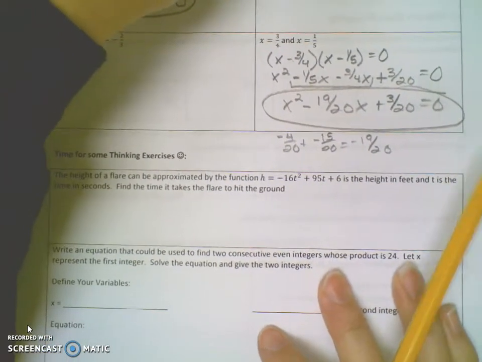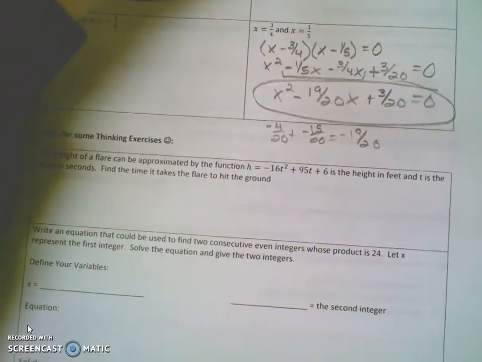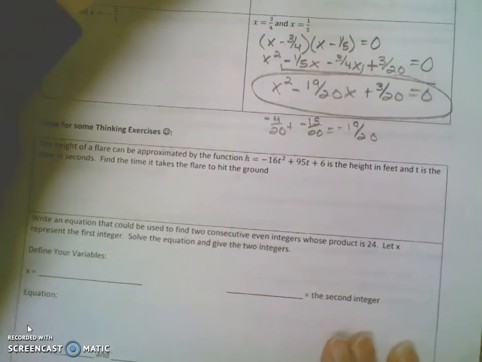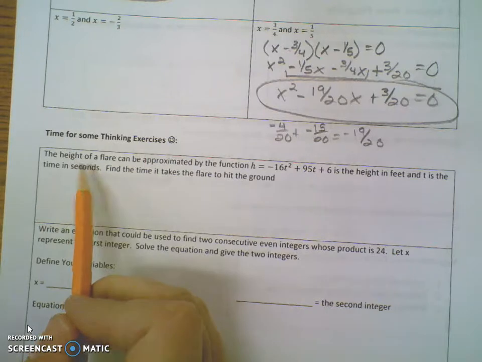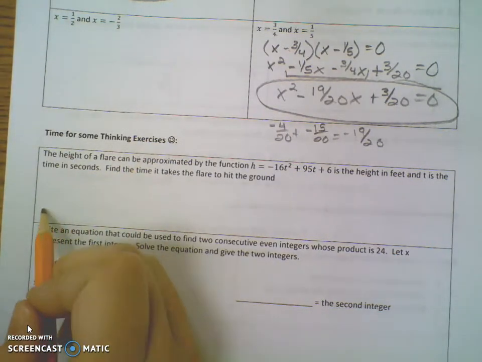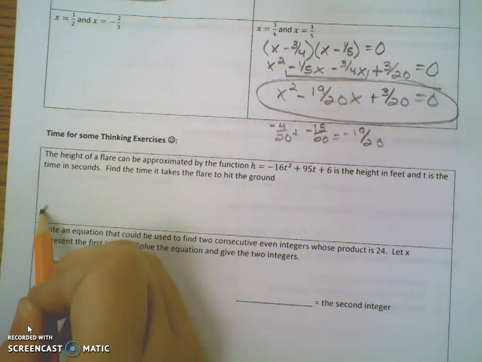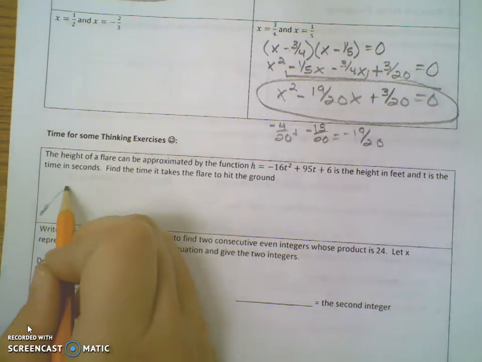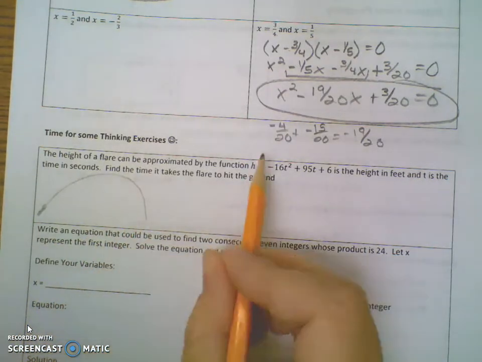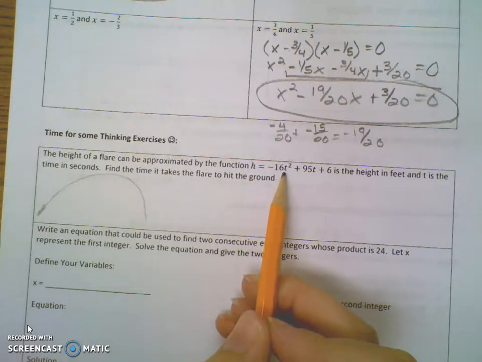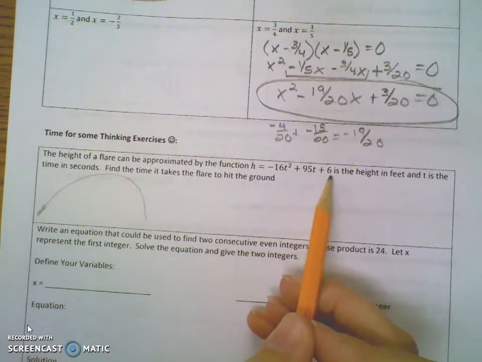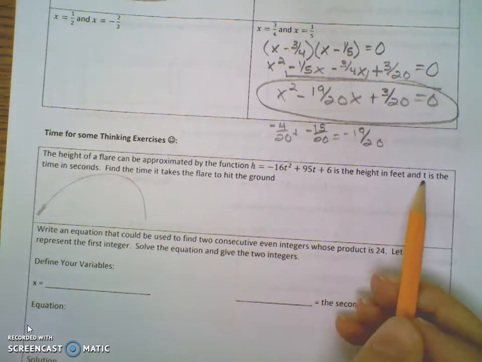And let's look at the problems on the bottom. These are some types of real-world problems, simplified of course, that we can use this for. For example, we've got the height of a flare that's being shot. We have our little flare gun, and here's the flare, and it can be approximated by the function h, the height, equals negative 16t squared plus 95t plus 6, where t is the time in seconds.